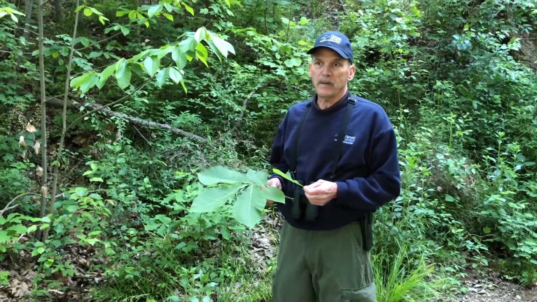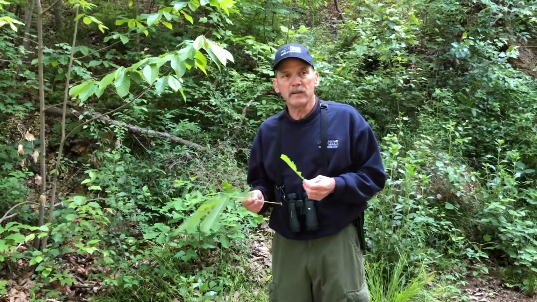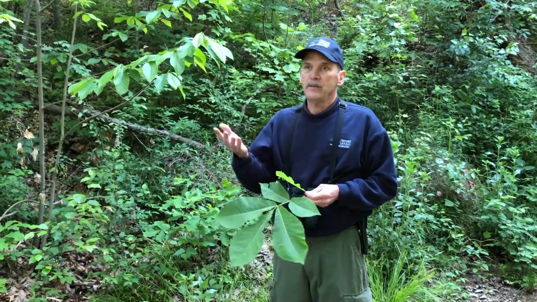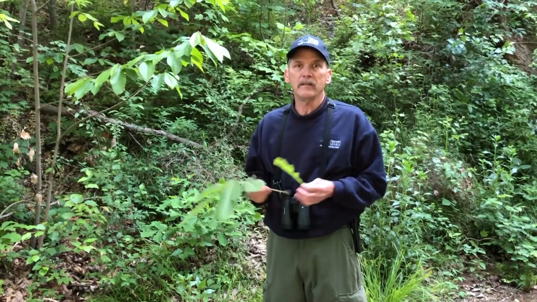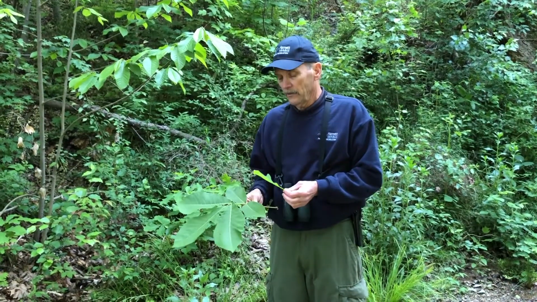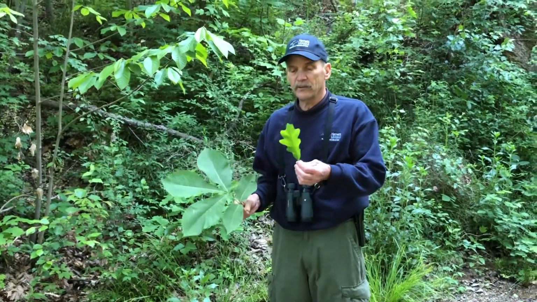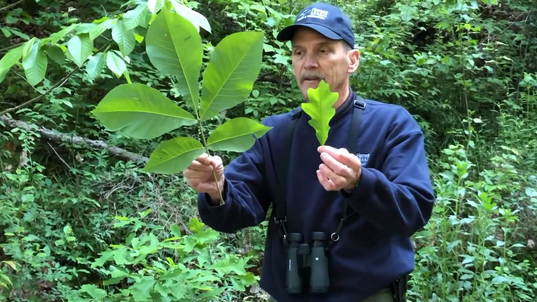I wanted to talk a little bit about some of the main differences between the leaves of a tree, and if you know some of those differences, it may help you in trying to identify a tree that you don't know. So first of all, one of the main differences is the leaf structure.